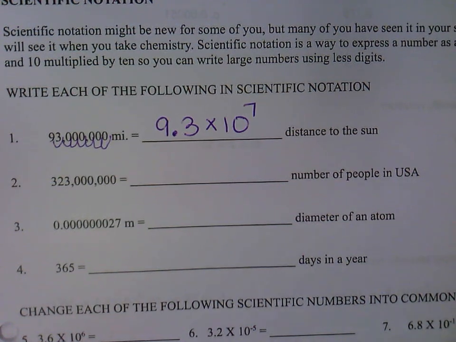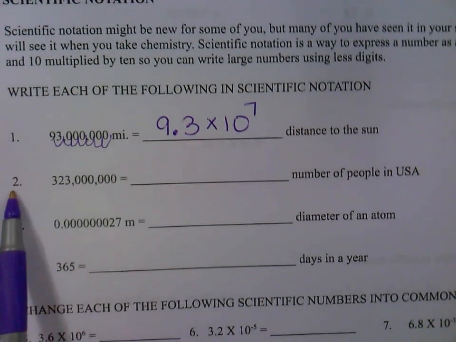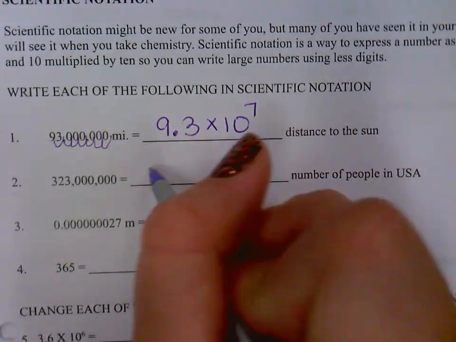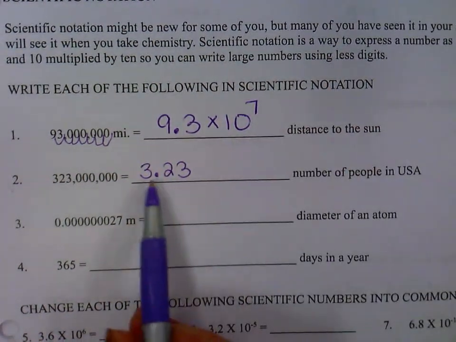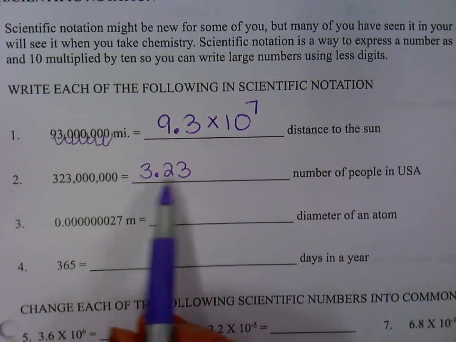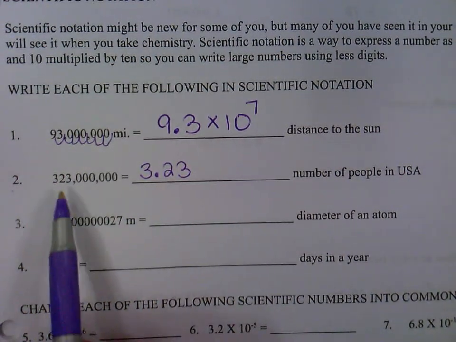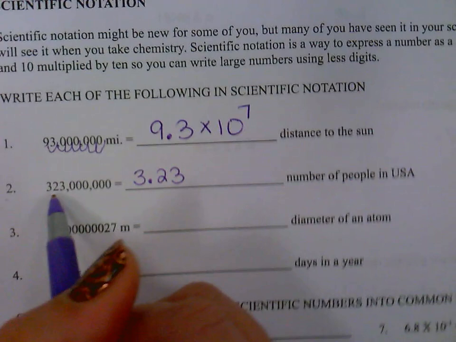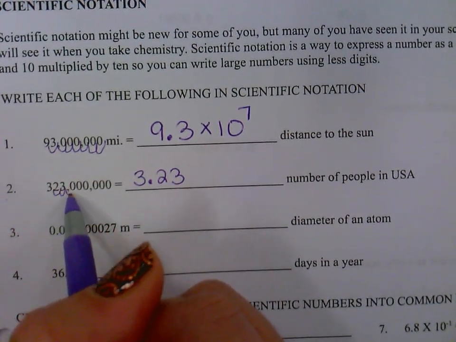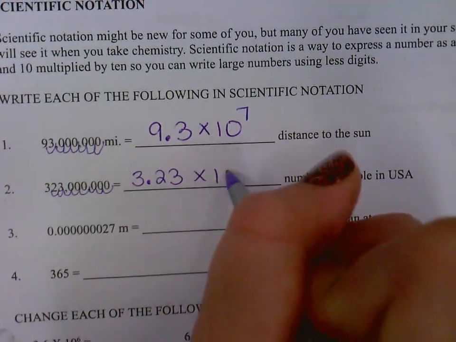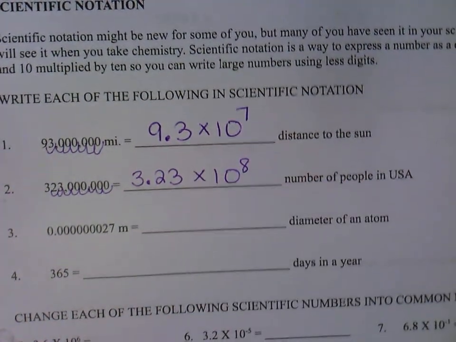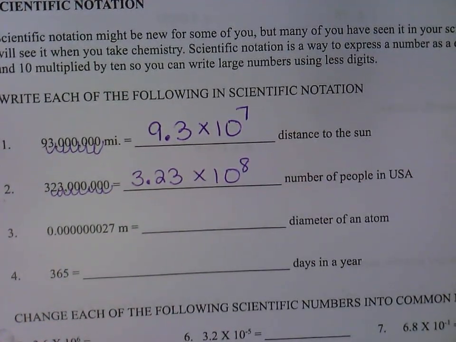Okay, let's do number 2 together. Like I said, I'm not sure about 2 things. If I did 3.23 as my number, that's between 1 and 10, right? How many places do I have to slide my decimal place? So 1, 2, 3, 4, 5, 6, 7, 8 this time, right? So times 10 to the 8th. So multiplying by 10 gives me a really big number, like billions or millions.